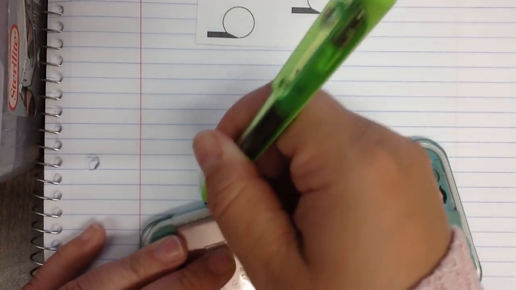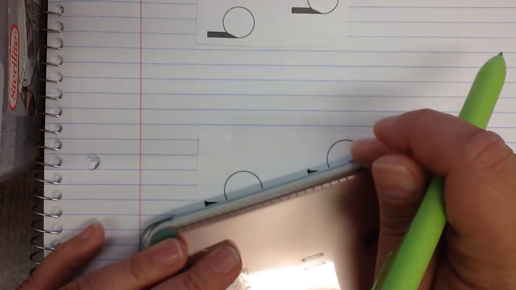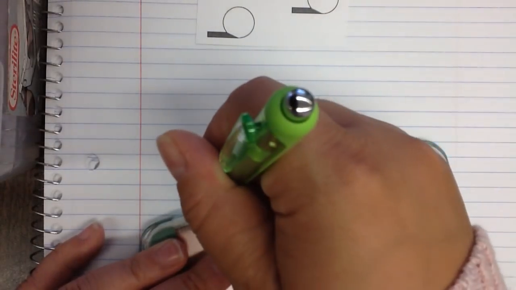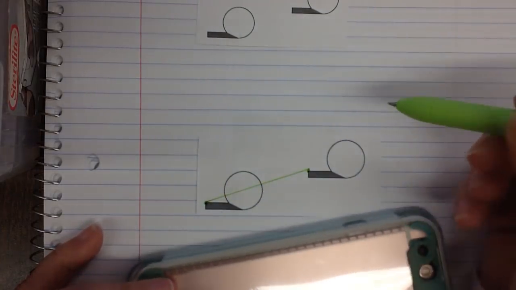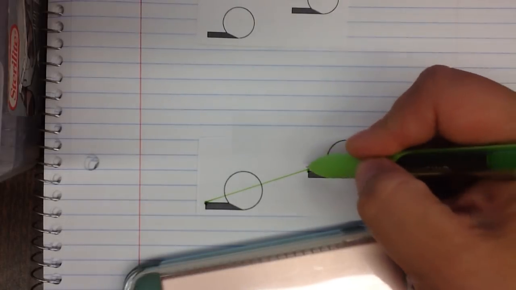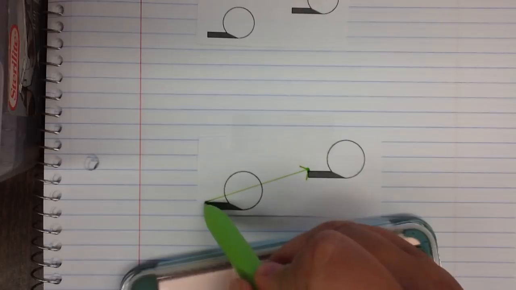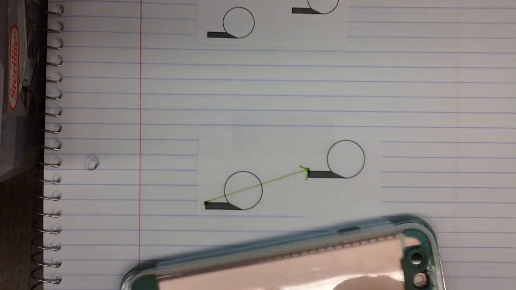Here's the end of my vector. I'm going to draw it to here. Whoops. And hopefully, see how that doesn't line up so well? Hopefully yours does. But all a vector is, is an arrow that moves one point to another point. Okay, and that's a vector.